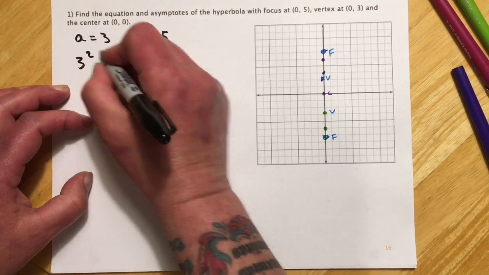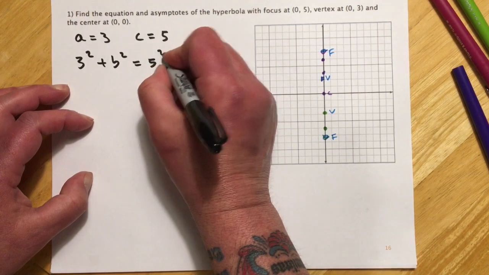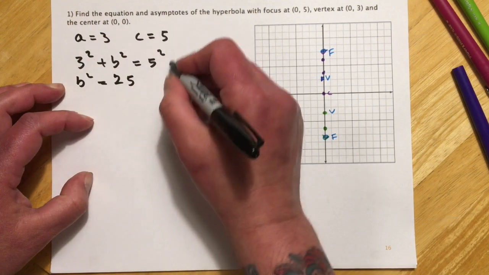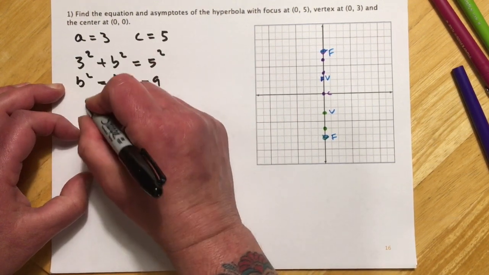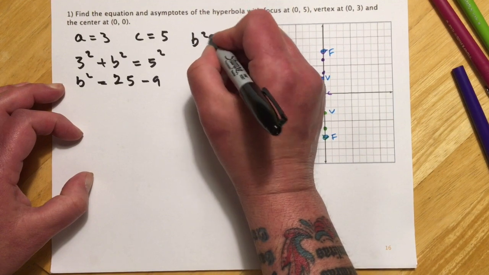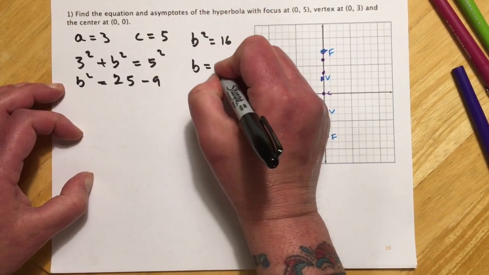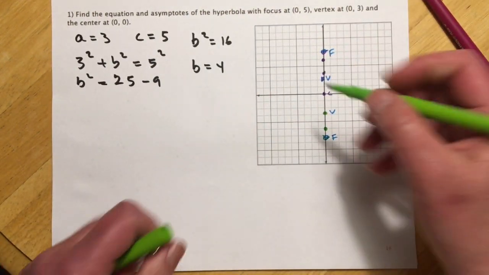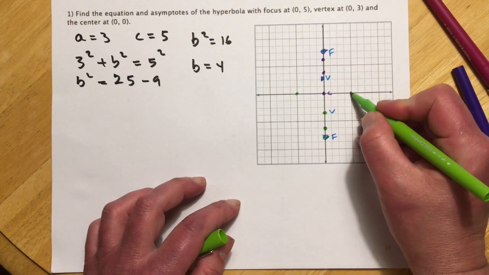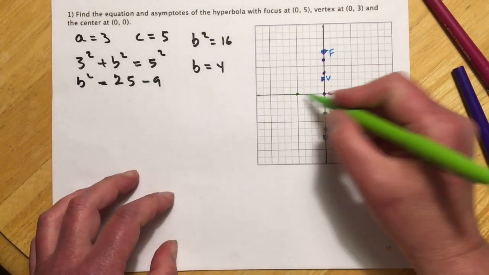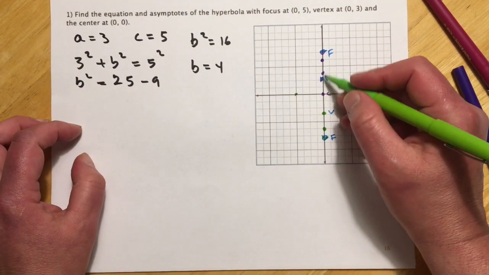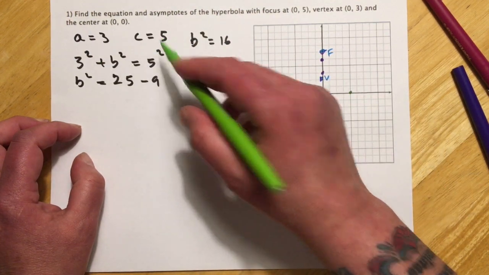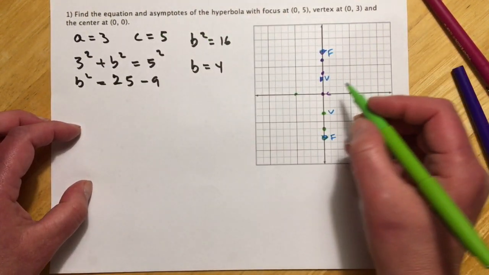And so I can say 3 squared plus b squared equals 5 squared, or b squared equals 25 minus 9, so b squared equals 16, or b equals 4. Once I got that, now I can come over here. So here and here would be the b. Notice in this case, a doesn't have to be the big number. a can actually be, in this case, the smallest of the three numbers. It's going to be one of the two smaller ones, because for these, c is always the large one.